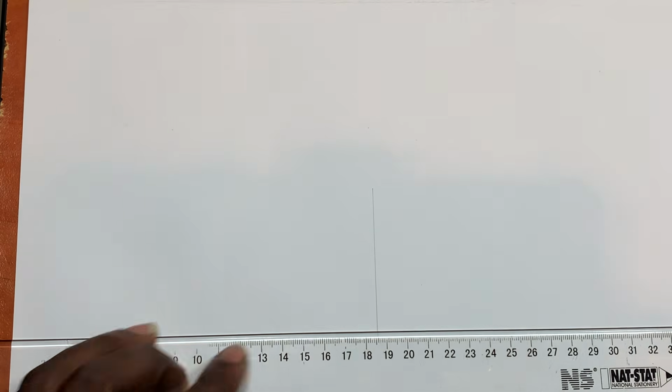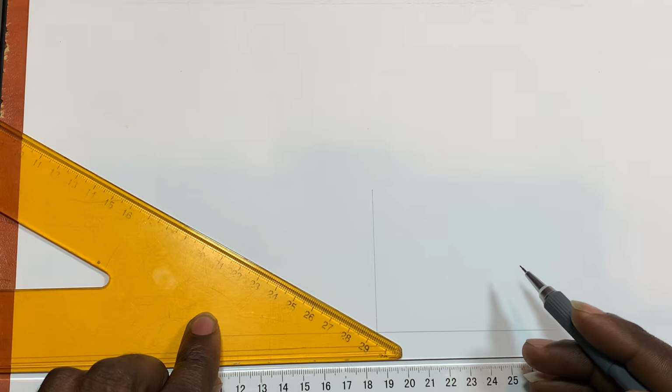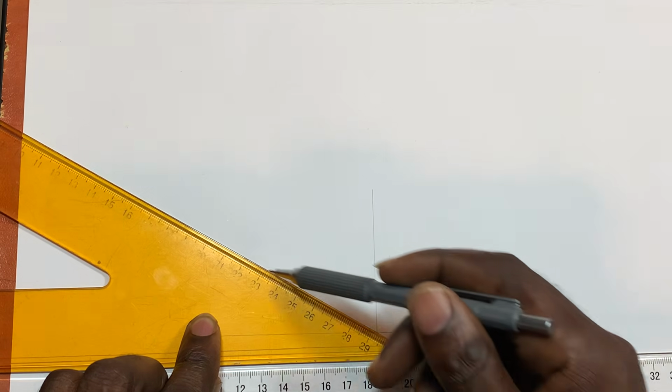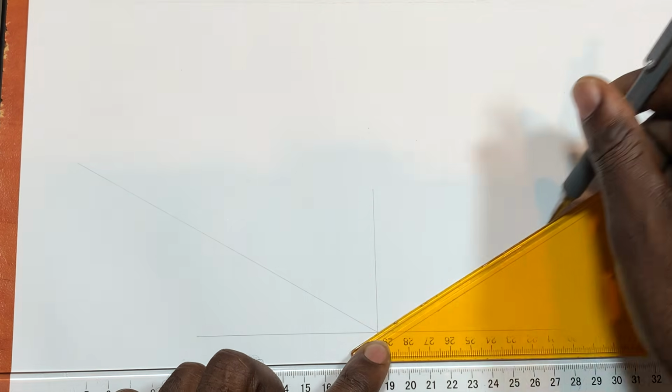Where these lines are perpendicular to each other, they're going to give me a point. Then I can draw this line at an angle of 30 degrees anti-clockwise as well.